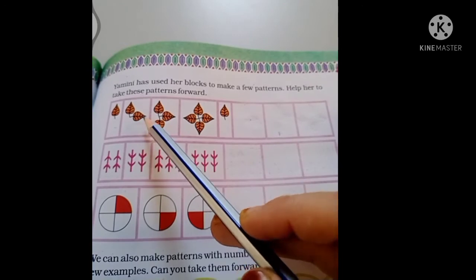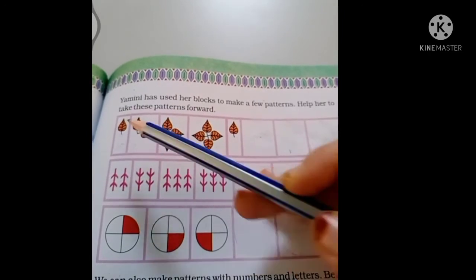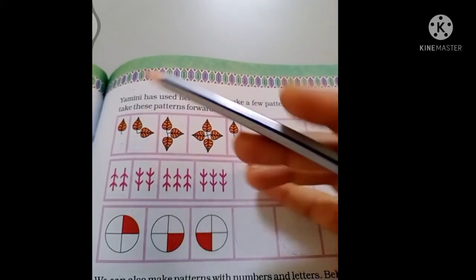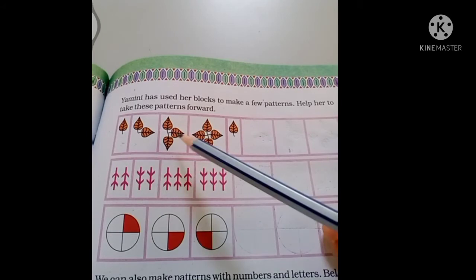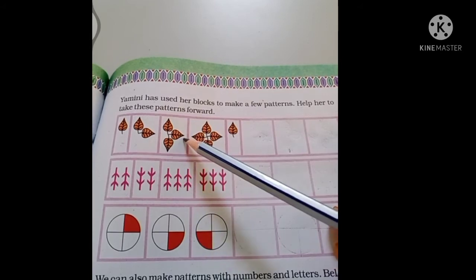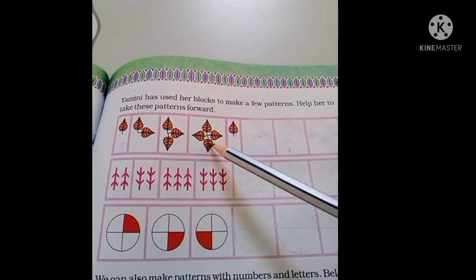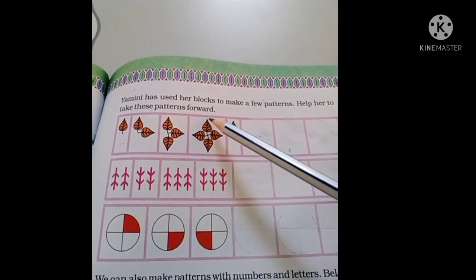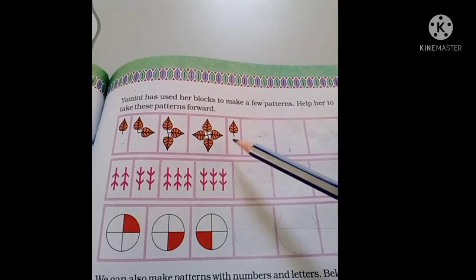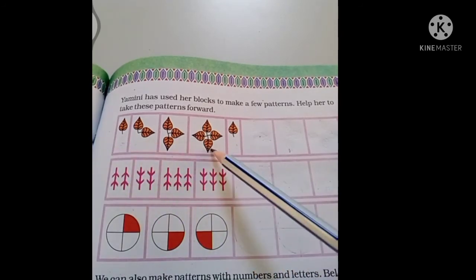Students, here you can see a leaf pattern is given. In the first block, one leaf is arranged in the upper direction, right? In the second, we have two leaves, one in the upper direction and another in the right-hand direction. In the third box, three leaves were there, one in the upper direction, another in the right-hand direction and the downward direction. And in the last one, four leaves were there, arranged in the upward, downward, right-hand side and left-hand side directions. And next, one leaf is given, which means this pattern is repeated. So this one we have to continue.